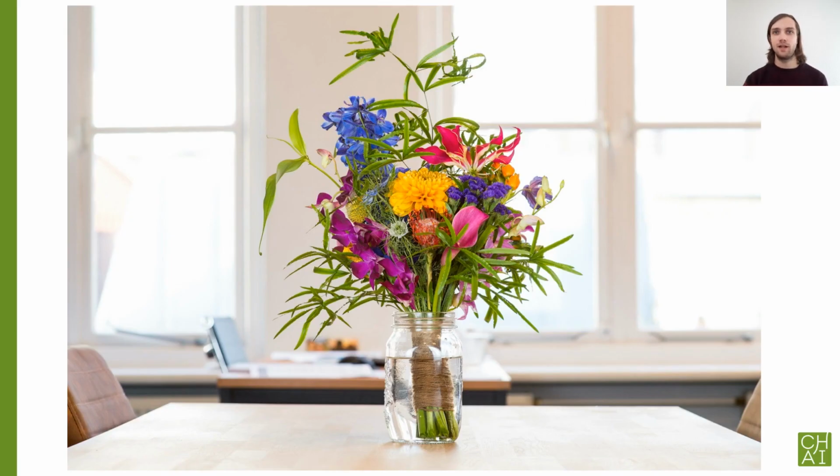Let's say you observe this environment. Simply by seeing the vase sitting on the table, you can infer that people acting in the environment have a preference for it being there. And to infer this, you don't need any additional human supervision.